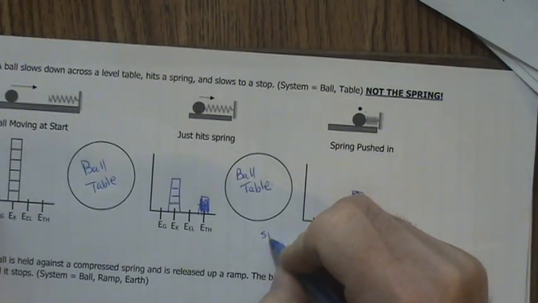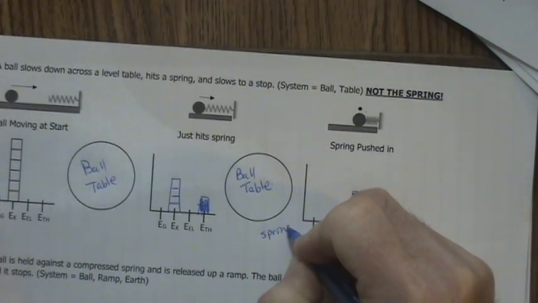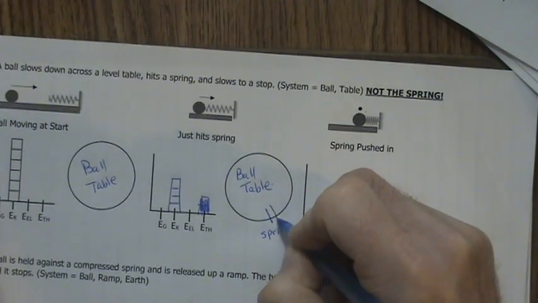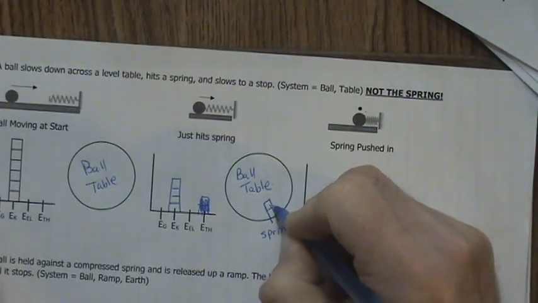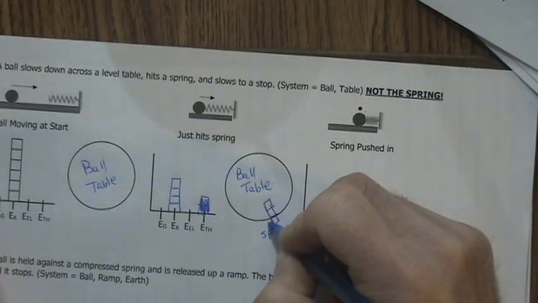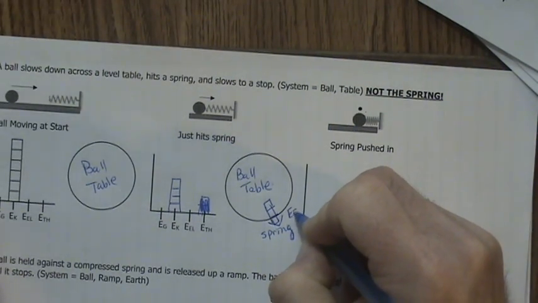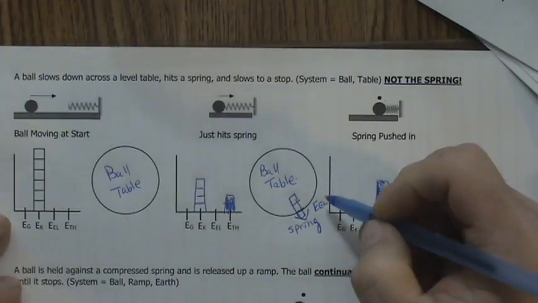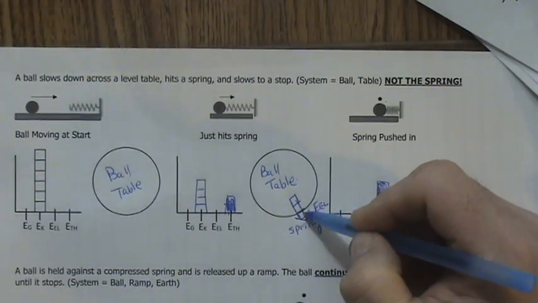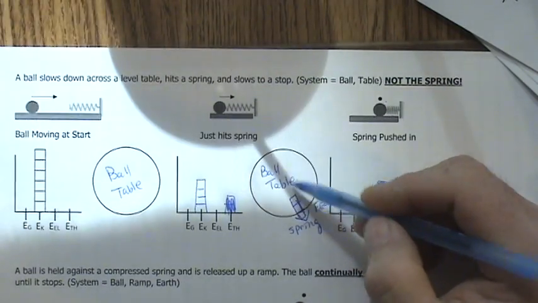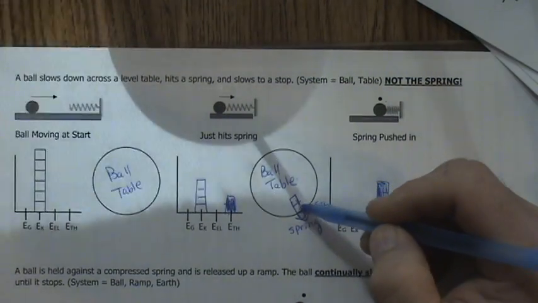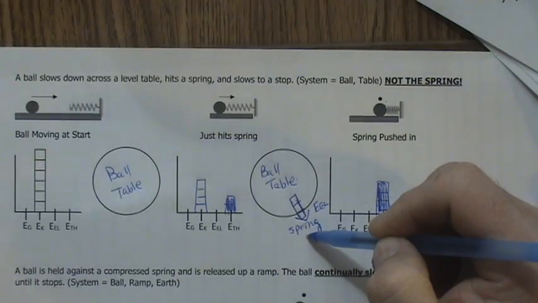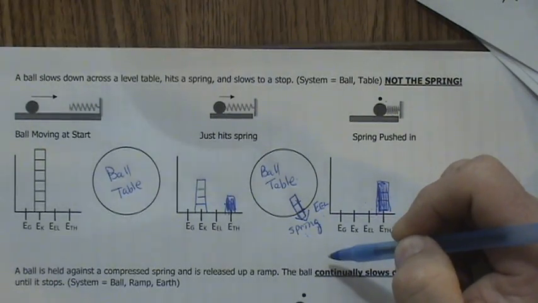But since the spring is not part of the system and the energy is in the spring, we're going to show that that energy left the ball table system and now came out as the spring. It is being stored as elastic energy. So once again, listing the spring and the elastic energy out here is kind of optional, but I want to do that just to make this clear. This shows that 3 bars of energy left the ball table system, is now being stored in the spring, and it is being stored as elastic energy.